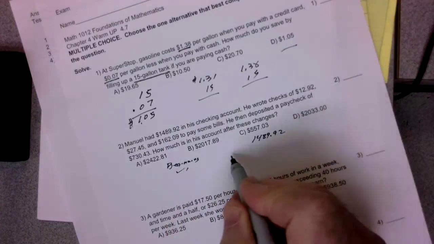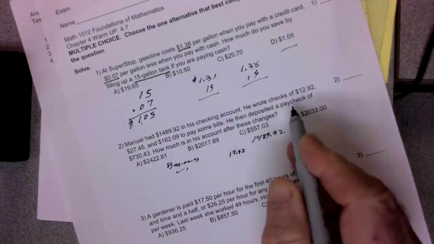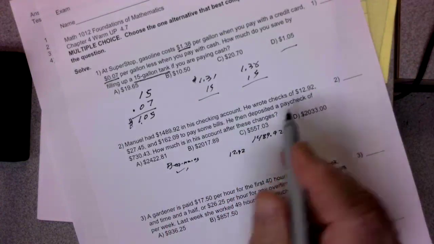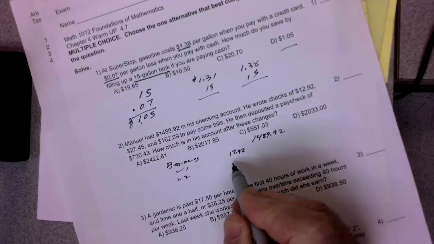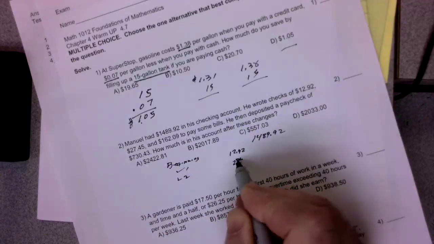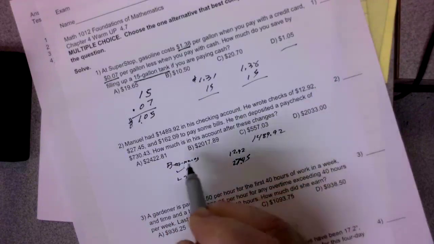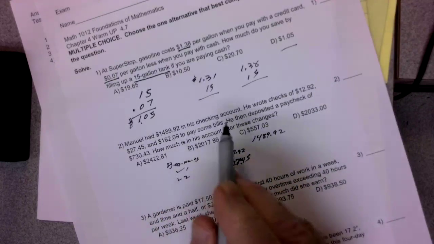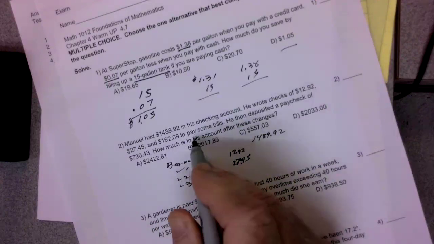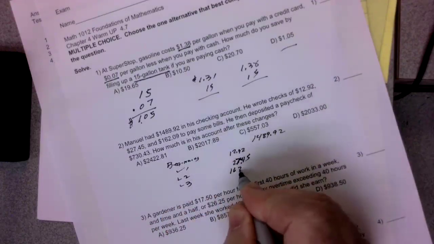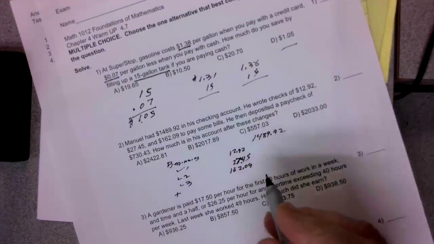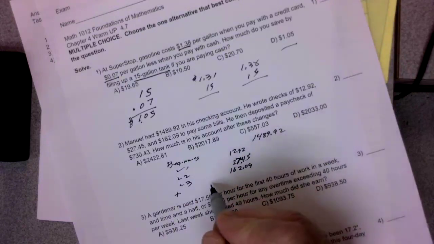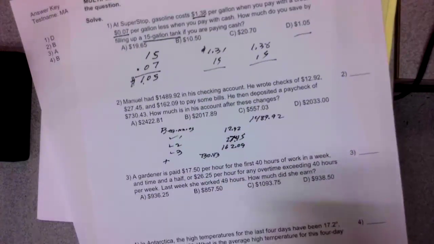And then the first check was written for $12.92, and the second check was for $27.45, and the third check was $162.09. And then he added back, I'll put that over maybe here, $730.43. I'm not all that neat, but hope you're getting the idea.